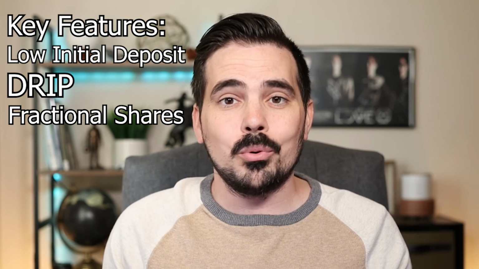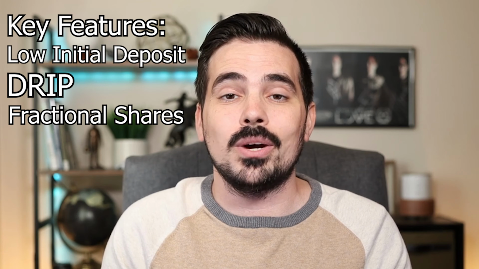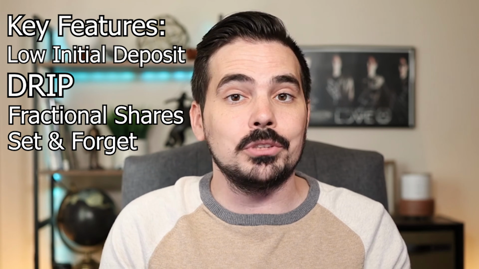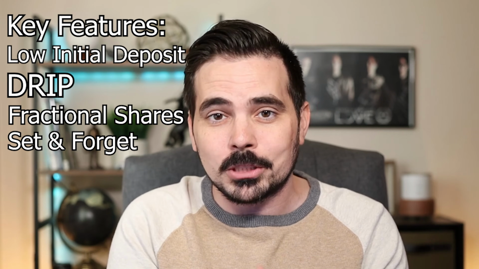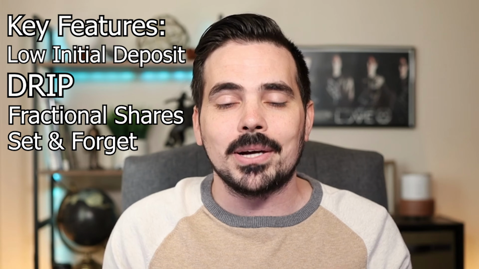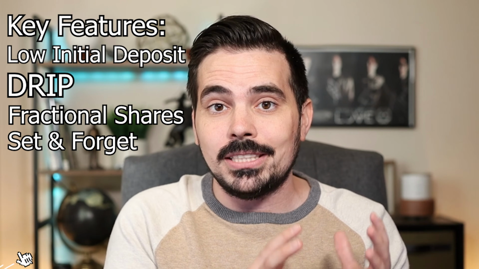And the next really important feature that all of these apps have here today as well is their set and forget. They have automatic deposits available for you to have money going into your account every single day, week, month, or whatever works best for you and your investing style. So that way all of these different features combined together are going to help you build a dividend income that will last a lifetime.